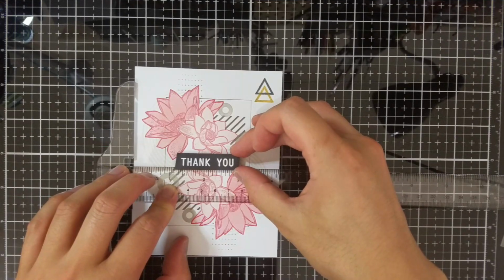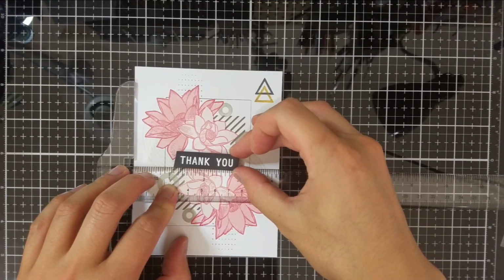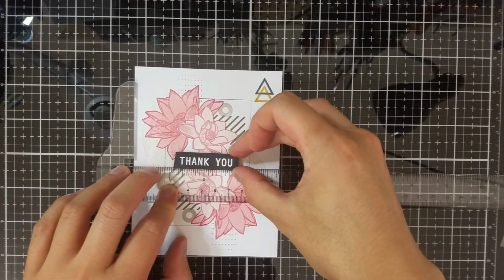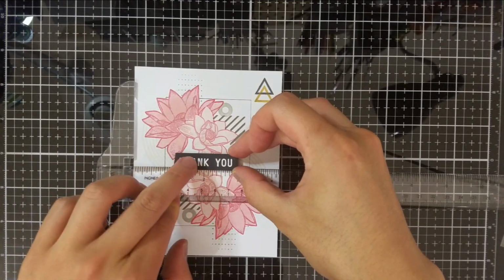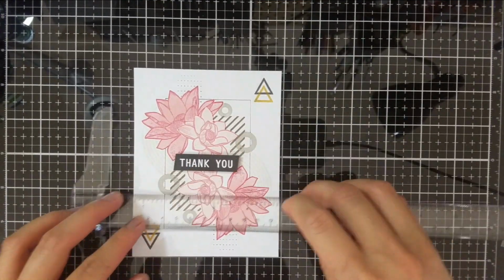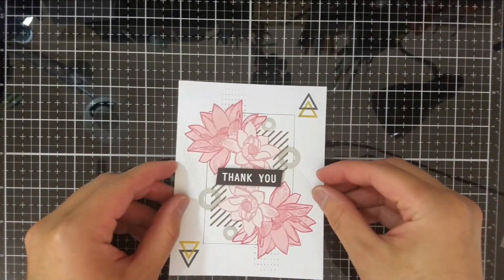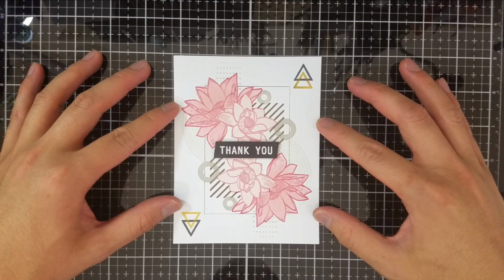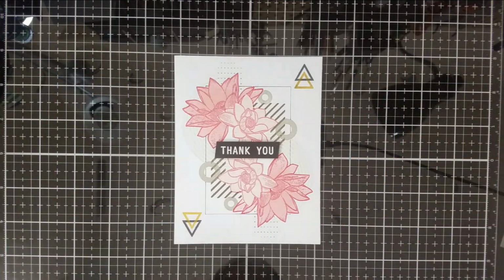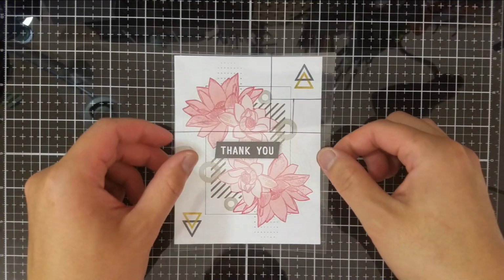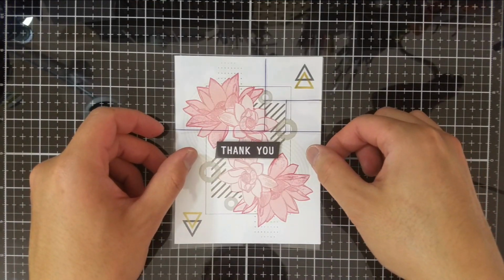So lastly, I'll move on to adding the sentiment. Originally this was going to be a 1-layer card, but I forgot to create a mask in the center of the card for my sentiment, so instead I'll just heat emboss on a black sentiment strip using the thank you image from the dot art stamp set and raise it up on some foam squares. So this is the end of my aesthetically pleasing Phi Grid, golden ratio, playing card.